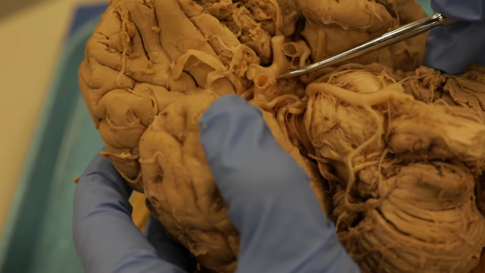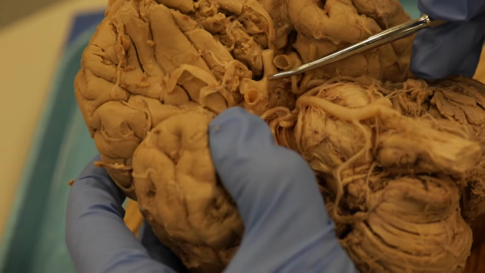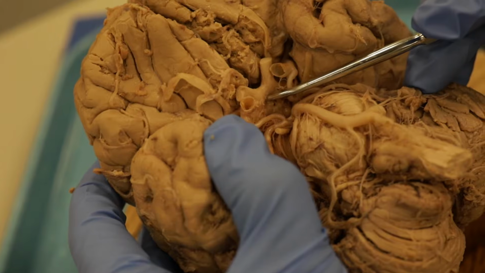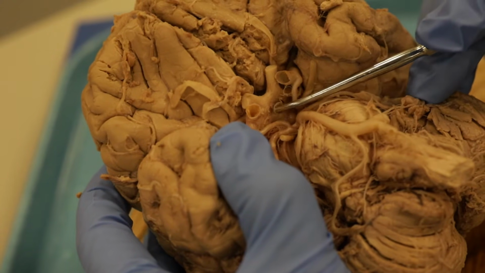Okay, and that gives patients a very distinctive pattern of visual loss, which we will talk about, called a bitemporal hemianopsia. Okay, so if the patient has that pattern of visual loss, it's usually a pituitary tumor.